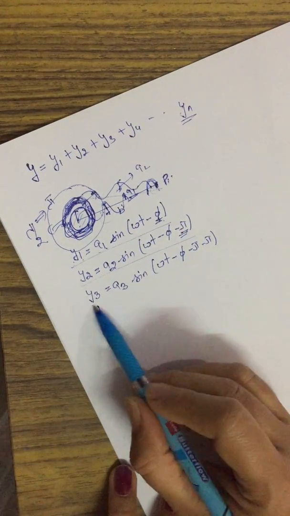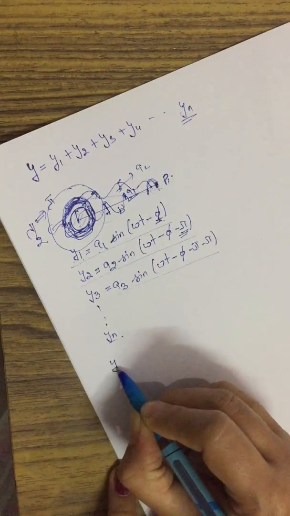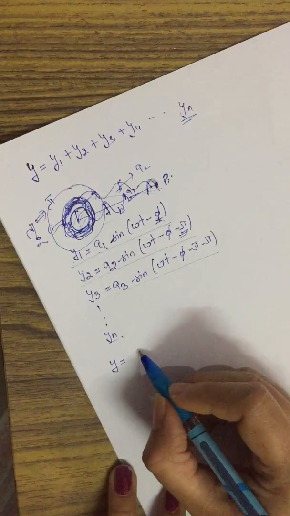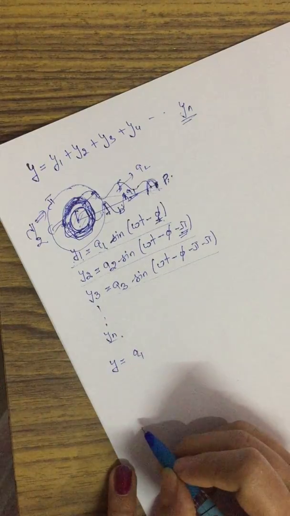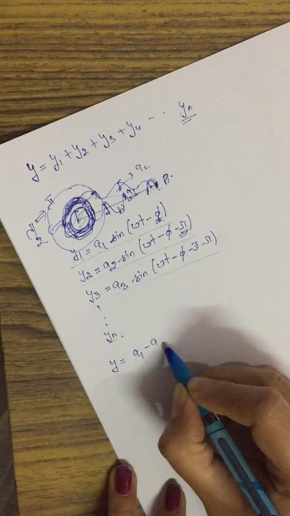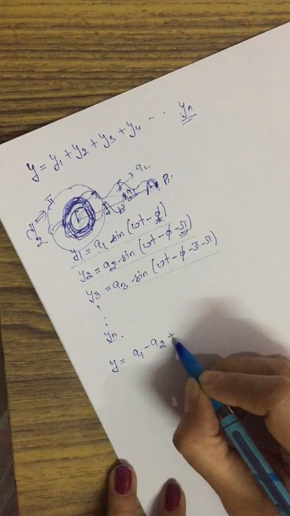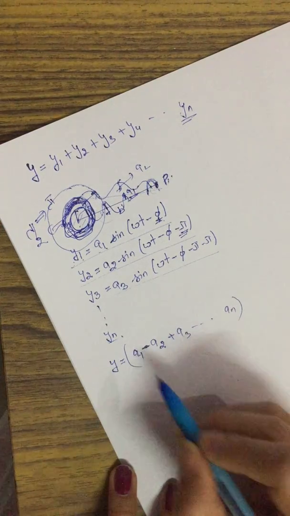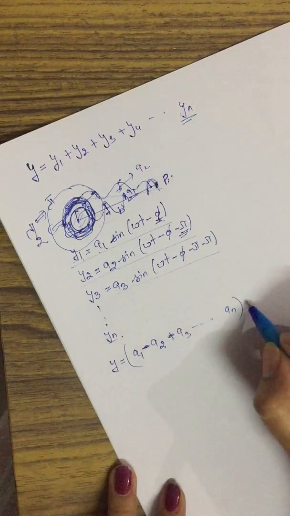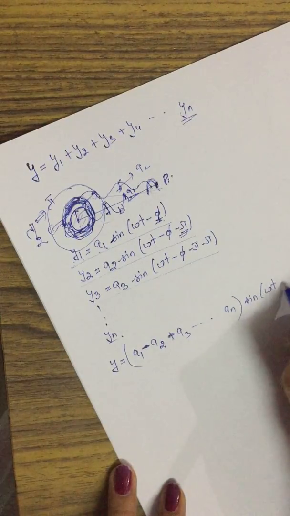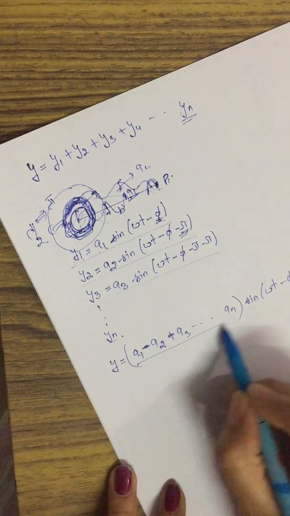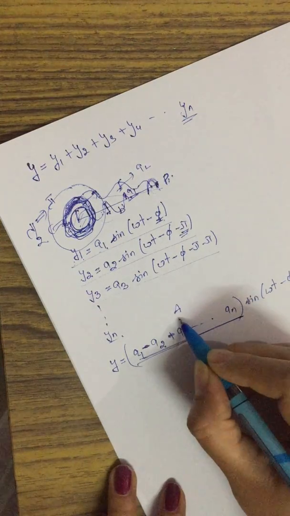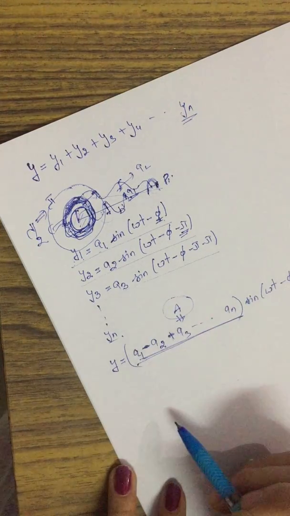If we solve all these, we obtain y, the total sum, given as a1 minus a2 plus a3, and so on, alternately the negative and positive symbols, times sine of omega t minus phi. This is the amplitude, and let us consider this whole term as capital A.